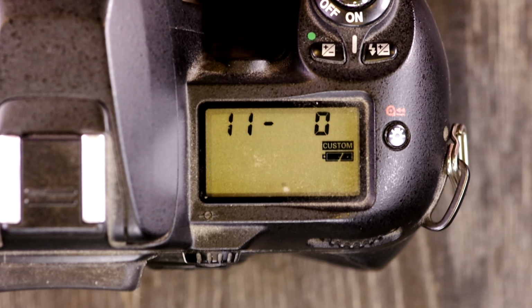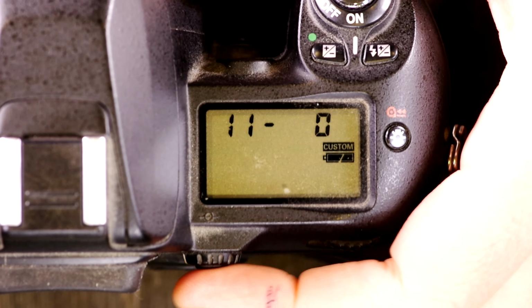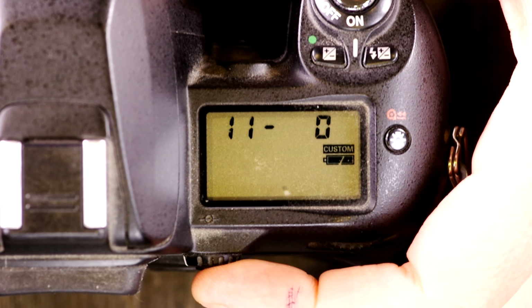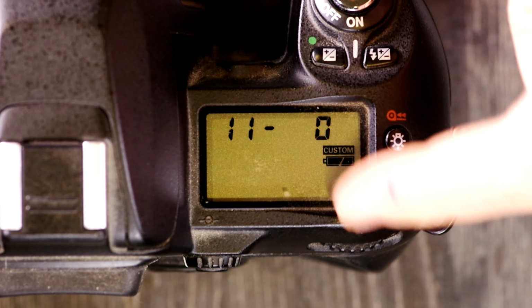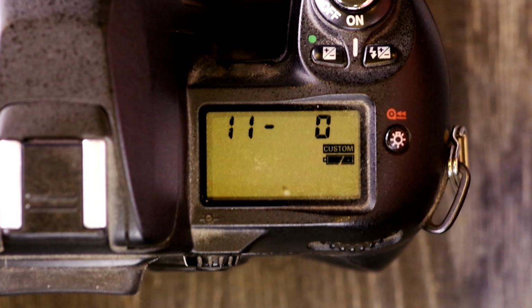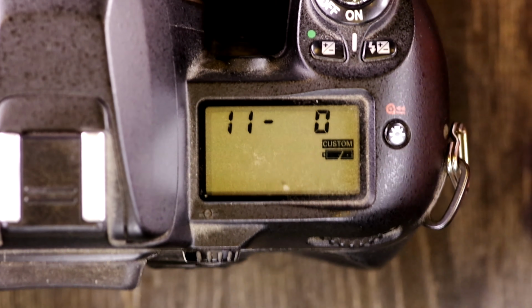So that's how that works, and that means that if you hold the AEL AFL button down and then take your picture after a couple of seconds, the lighting and focus point could have moved and you could end up with an improperly exposed and blurry photo.